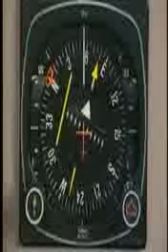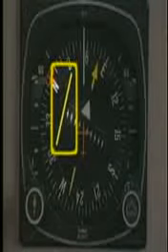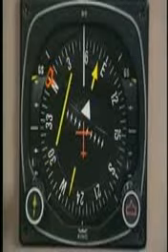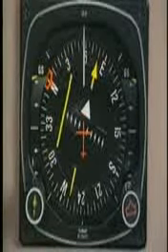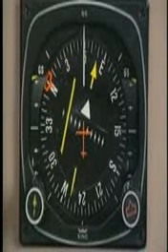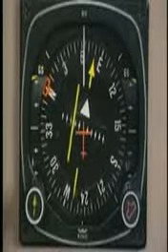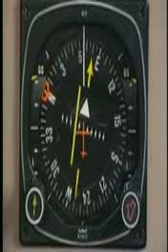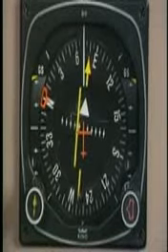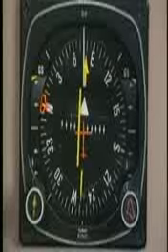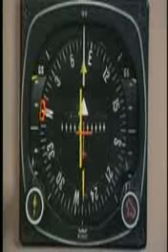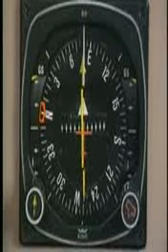The ambiguity indicator functions like the to/from indicator and shows whether the selected radial will take you to or from the station. The airplane symbol in the center of the HSI represents your horizontal situation in relation to the nav aid. A glide slope indicator shows your position relative to the glide slope. You'll learn its importance later on when you practice instrument approaches.